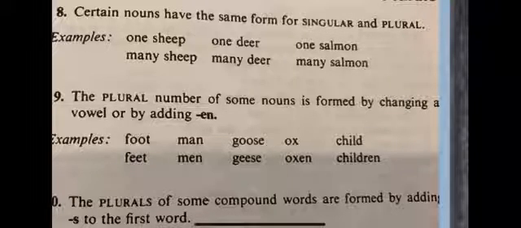Then the ninth rule: the plural of some nouns is formed by changing a vowel or by adding en, like foot, feet. So the word entirely changes. The rule for these kinds of nouns is that the plural is formed by changing a vowel or by adding en.